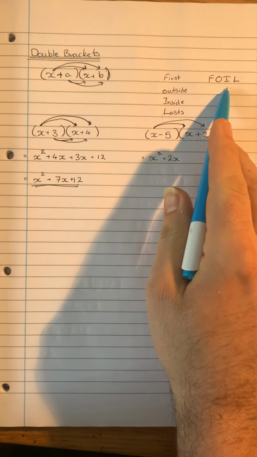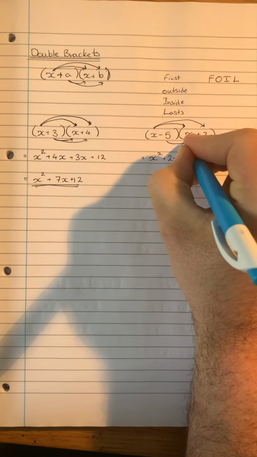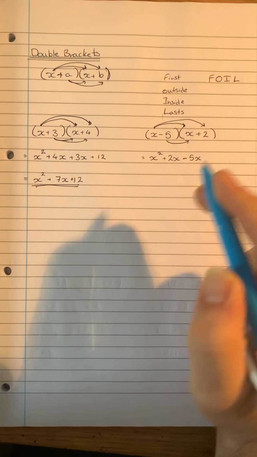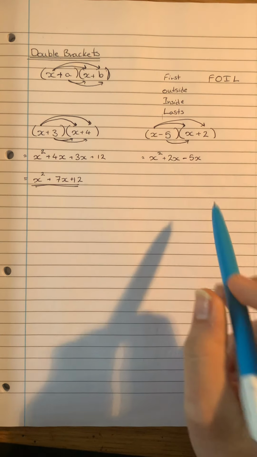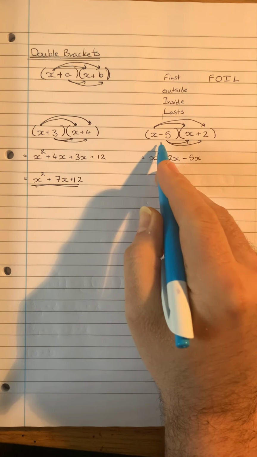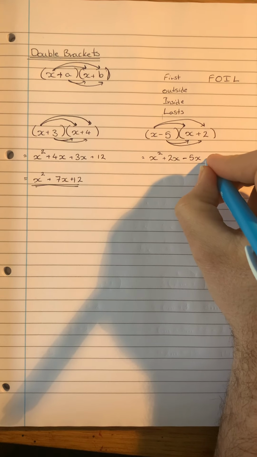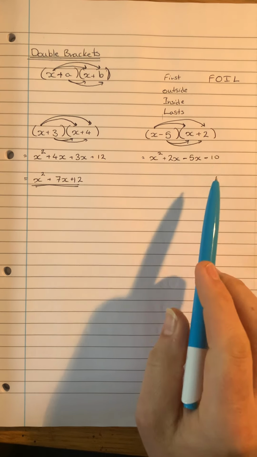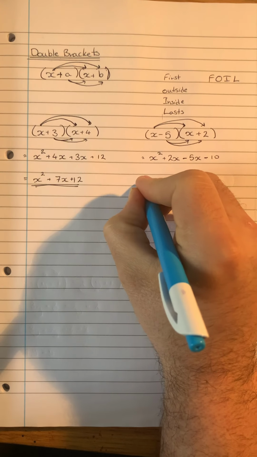Now we deal with our insides, so negative 5 times x, which gives us negative 5x, because a negative times by a positive gives us a negative. And our lasts, negative 5 times by positive 2 gives us negative 10. Once again, a negative times a positive gives us a negative answer.